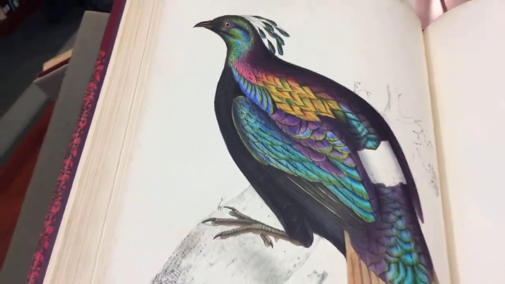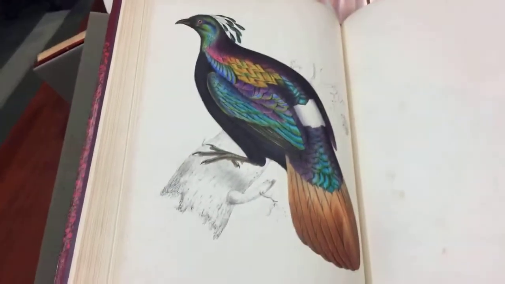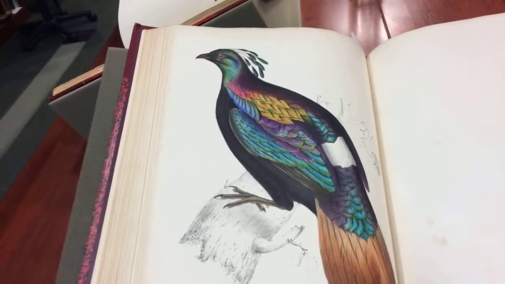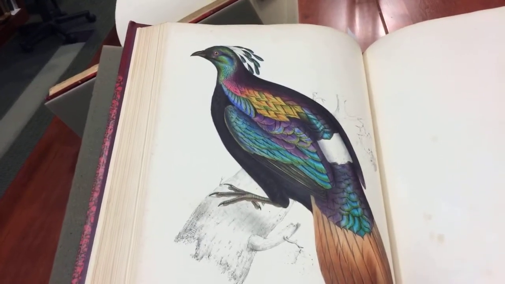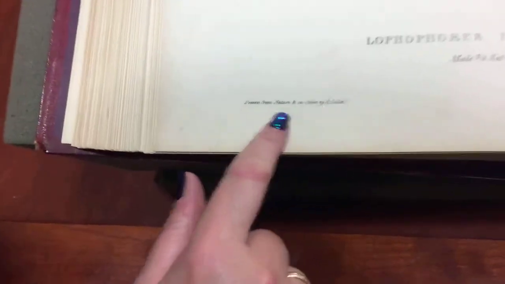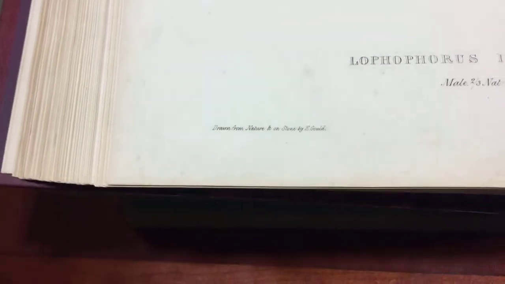Unfortunately, despite the fact that she was the one who lithographed every single plate in this book, her name does not appear anywhere on the title page. She is briefly thanked in the introduction, but the extent of her credits come down here. "Drawn from nature and on stone by E. Gould." So it's not even her full name.